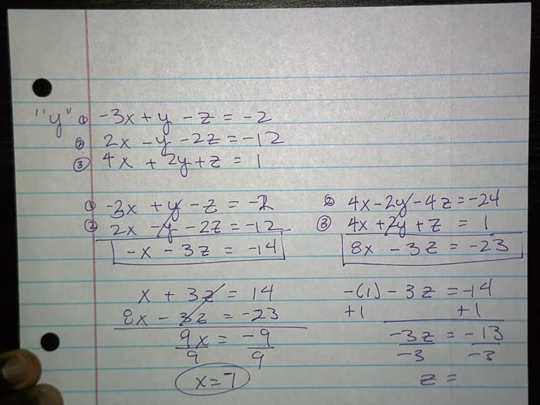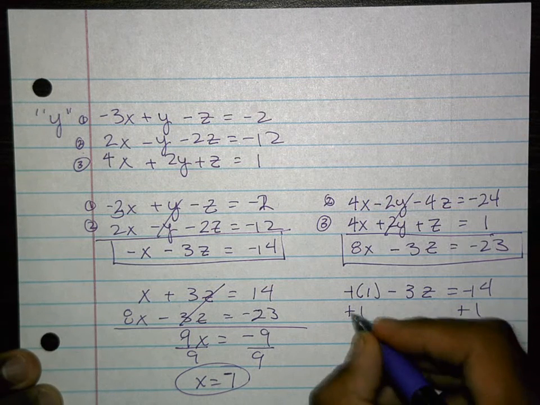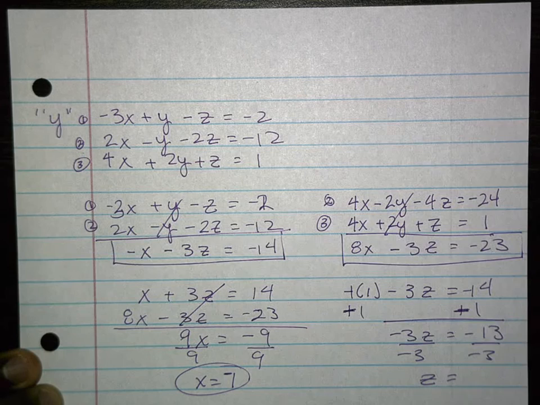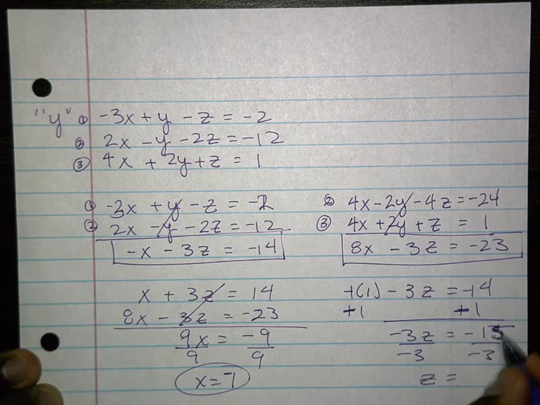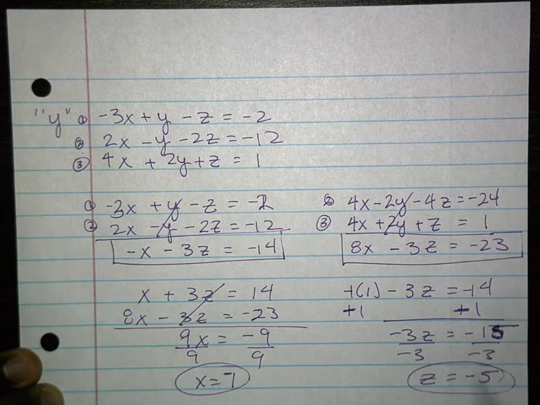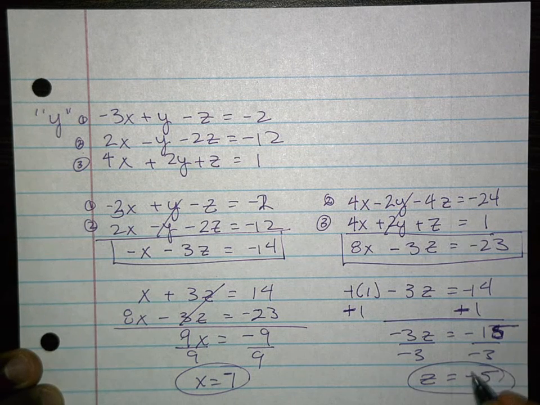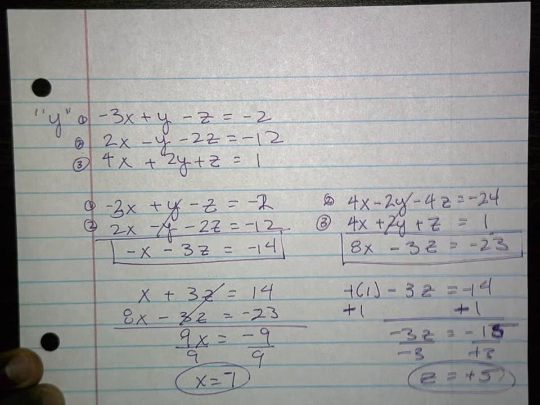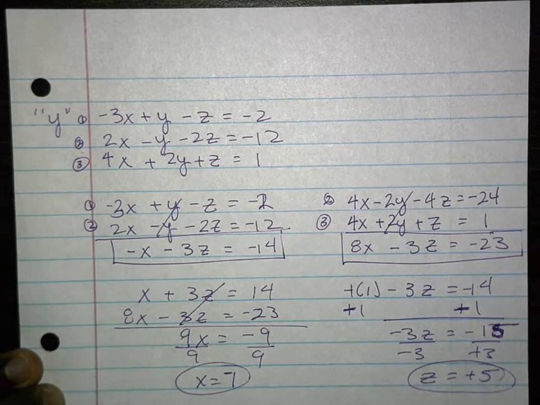That should have been a negative 1. That should be a positive 1. That should be a minus 1. And this should be negative 15 right here. Caught that error. And this is negative 5. Okay, sorry, positive 5, because I divided by negative 3. So there's my x, there's my z.